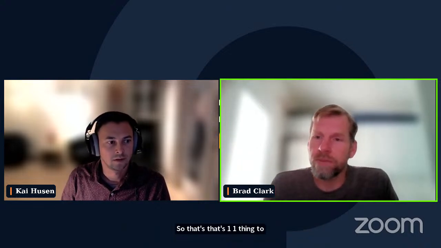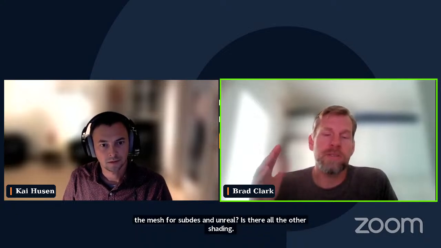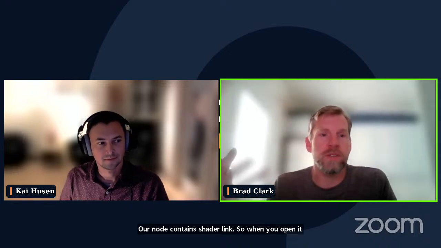There was also another question from David about whether Ozone does shading rigs. I'm not quite sure what the rig would be, but the deformer rig system contains the geometry and the deformation, so what the final shape looks like, and the processing of the mesh for sub-Ds in Unreal is there. All the other shading and connections, anything outside of where the point lives, is still standard workflow. Our node contains shader links, so when you open it in Unreal, those things are there for you to attach to.